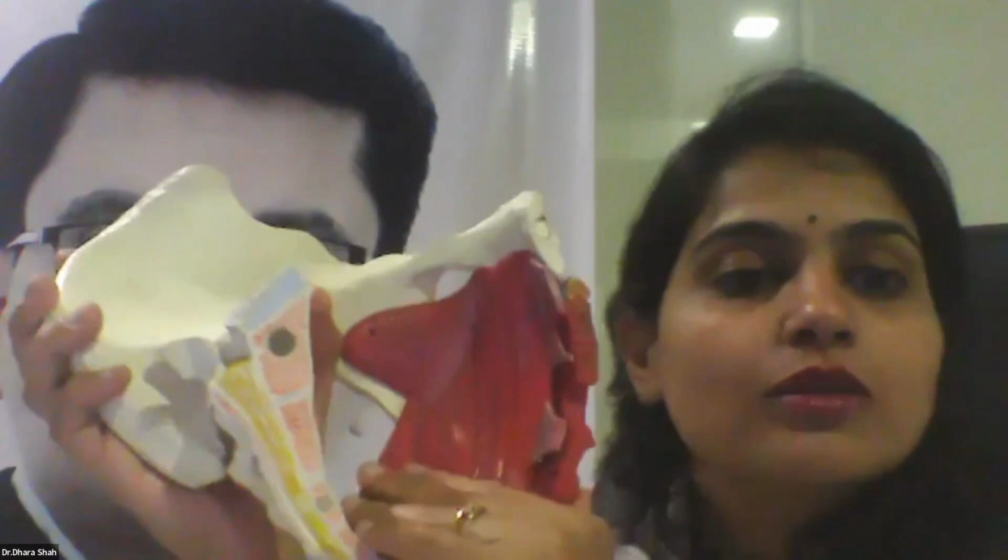These are the muscles responsible for endurance and support. They are more of the slow twitch muscle fiber, responsible for supporting the organs, providing stability and the endurance work done by this deepest layer of the pelvic floor.